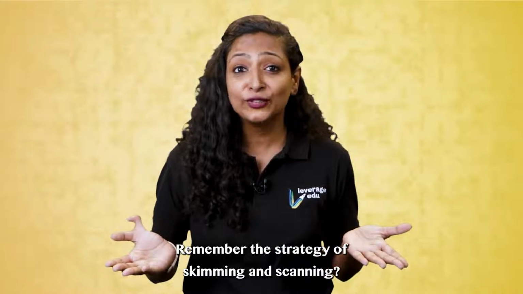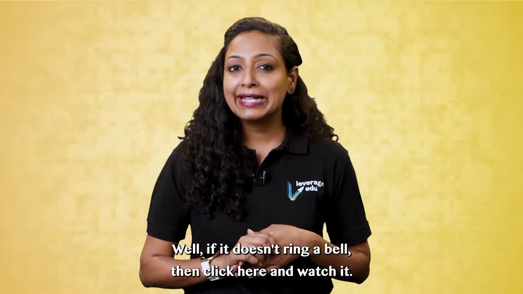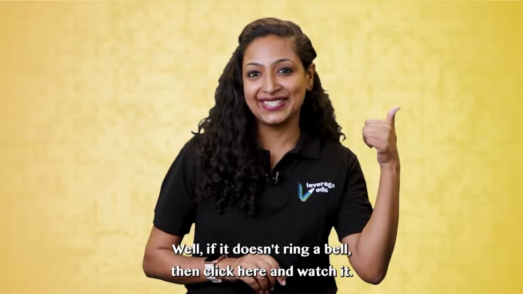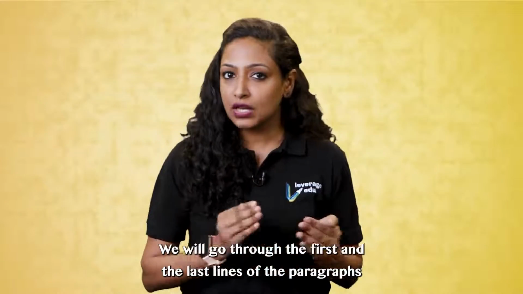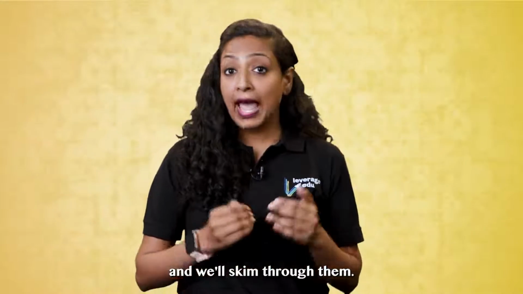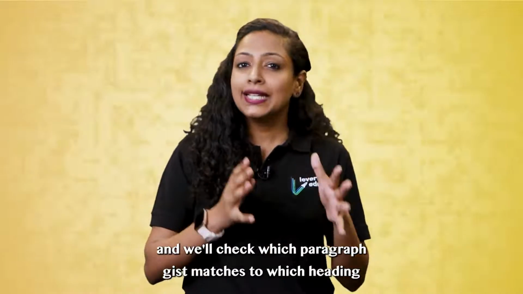Remember the strategy of skimming and scanning? Well, if it doesn't ring a bell, then click here and watch it. Well, here we will use the same techniques. We will go through the first and the last lines of the paragraphs and we'll skim through them and check which heading the gist of the paragraph matches. What is the idea of that paragraph?